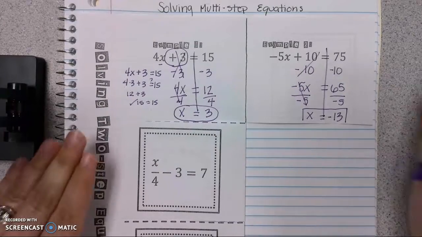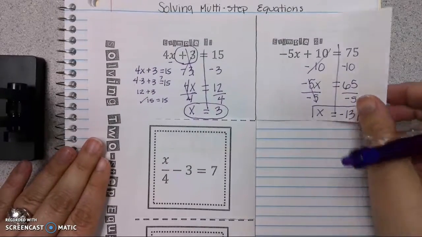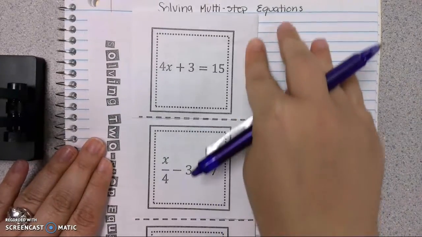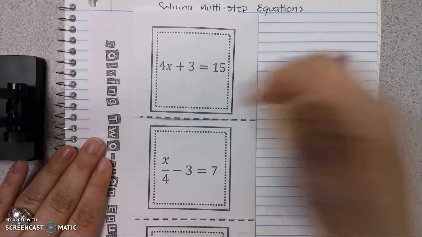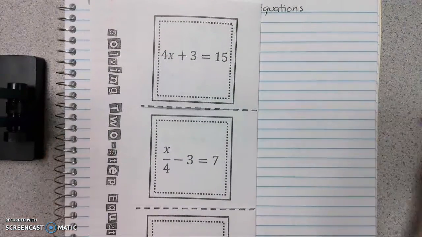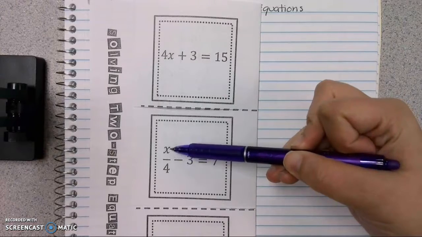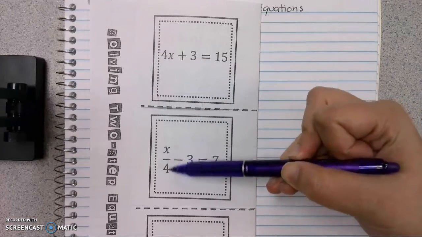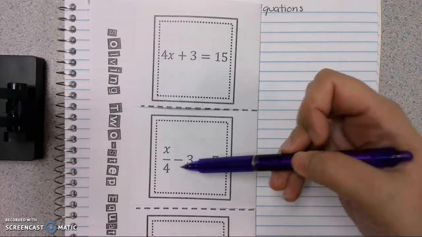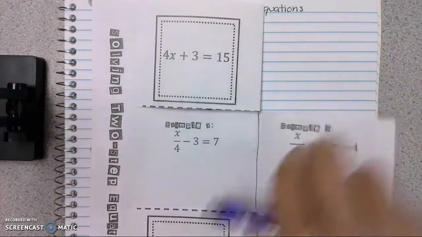So that's our first two examples for today. We're going to go ahead and close that section of our foldable. And we're going to go to the next one, which has some fractions in it. So our first problem we're going to do is x over 4, which remember that's just division, minus 3 is equal to 7.